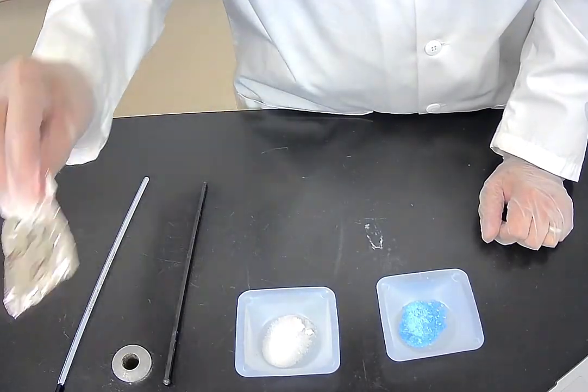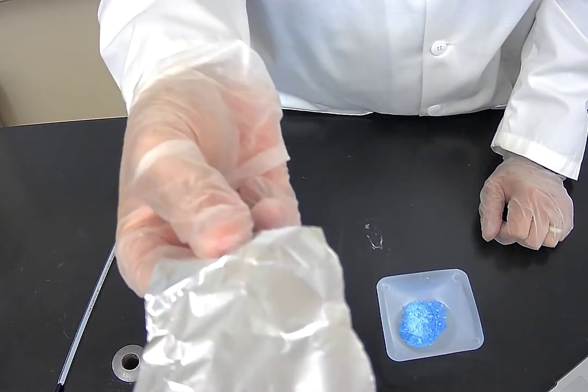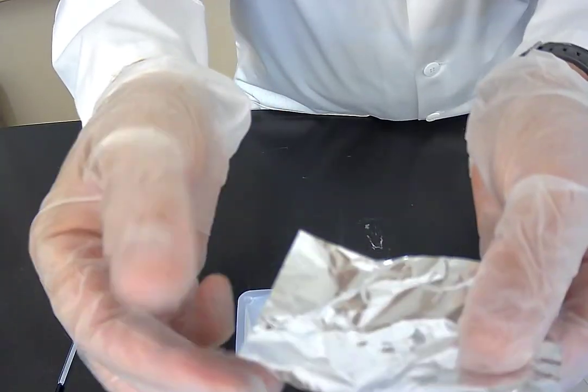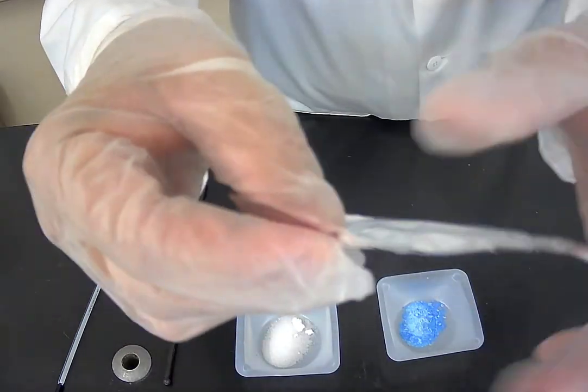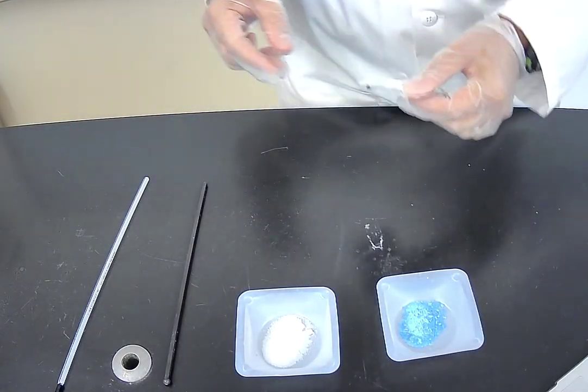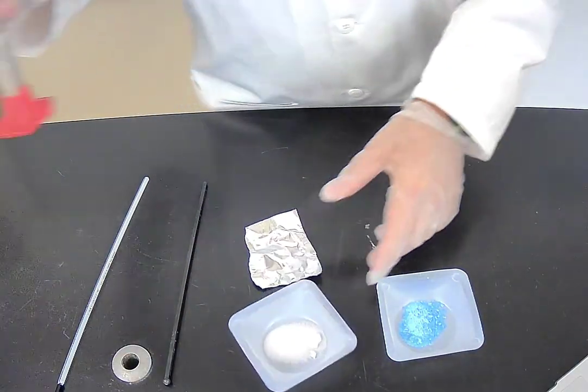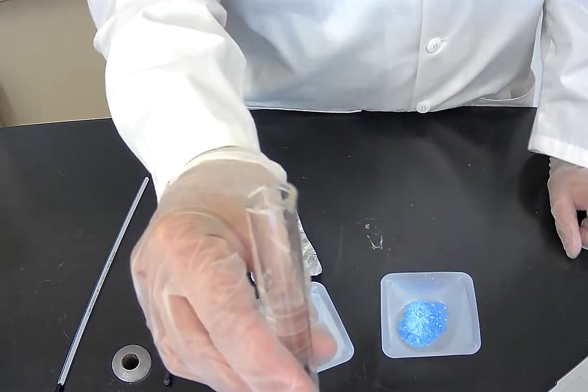We have some aluminum foil, right, highly malleable. It can be pounded into sheets. It's silver in appearance. It's a solid. I can tear it as well. And we also have some 25 milliliters of water here.